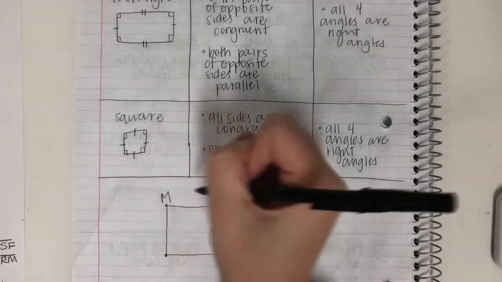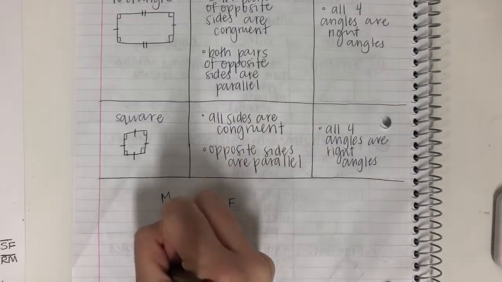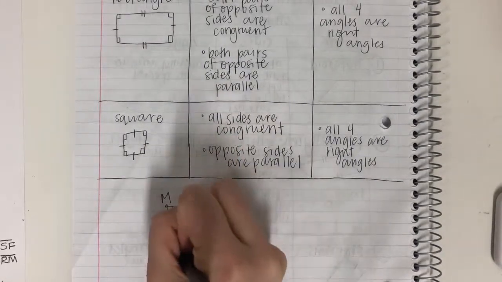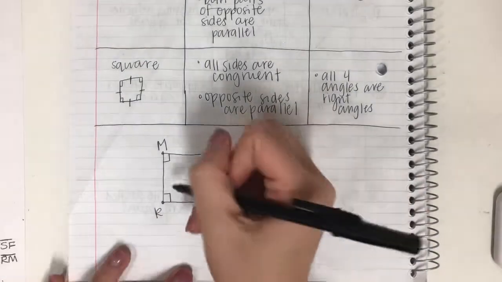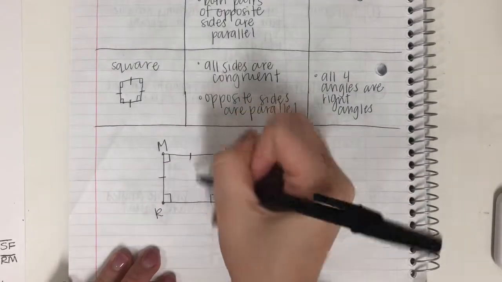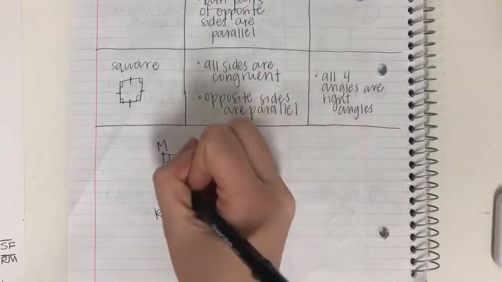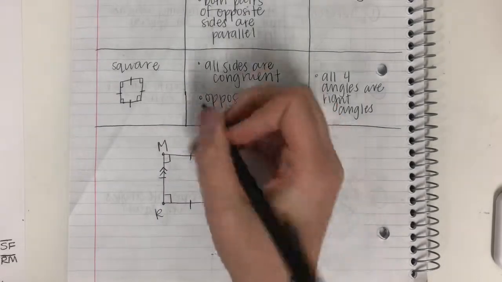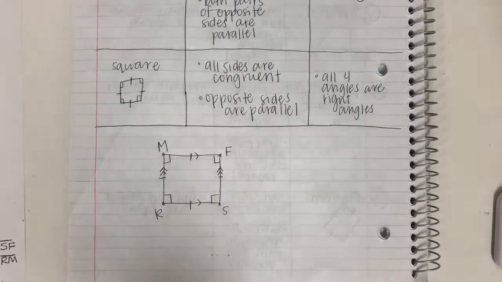So we have M, F, S, and R. They put these right angles in. And then they also do our congruent lines. Okay. And then we have our lines that show that they are parallel.